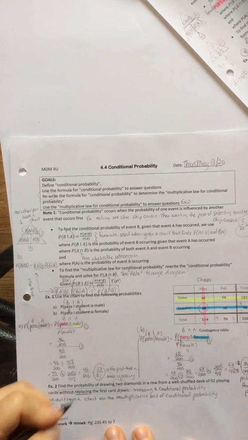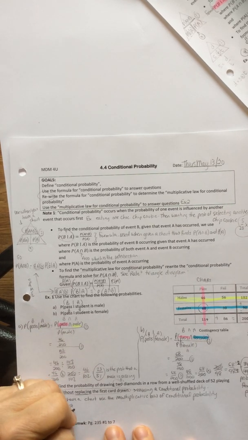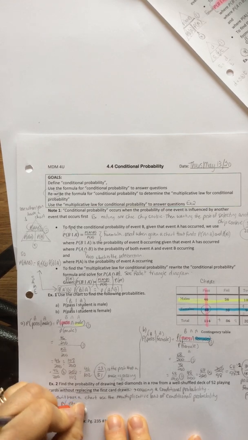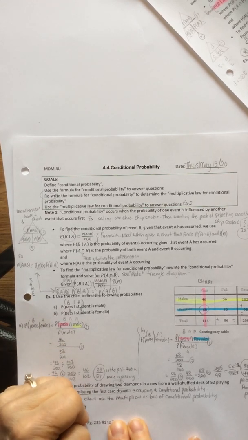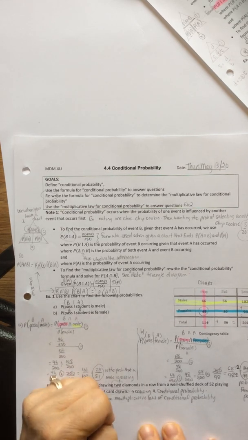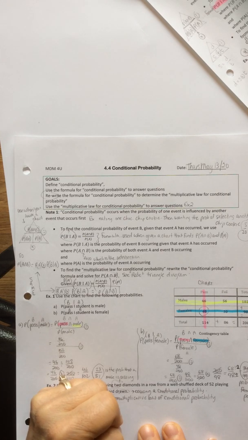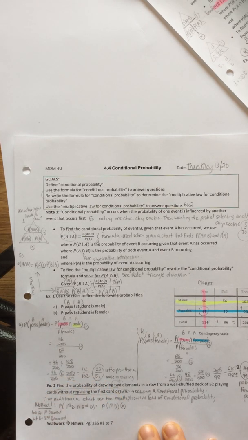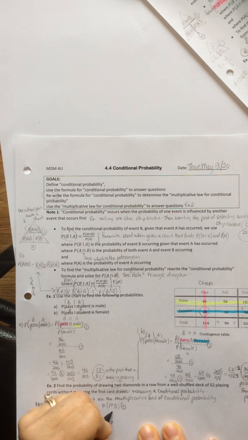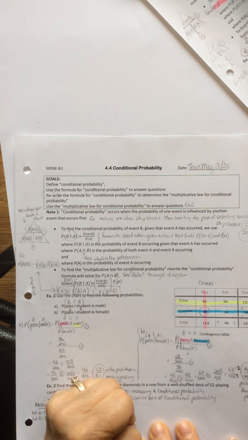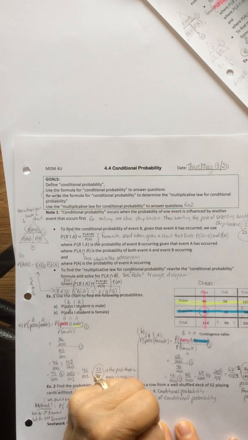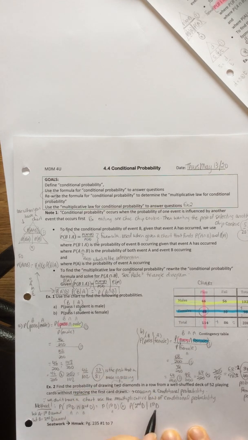So if we want to know the probability of the first diamond, and I'll use intersection, and the second diamond, it is equal to the probability of the first diamond being drawn, times, that's event A, times the probability of a second diamond being drawn, given that the first diamond is drawn and not replaced.